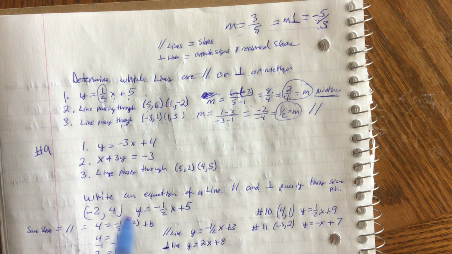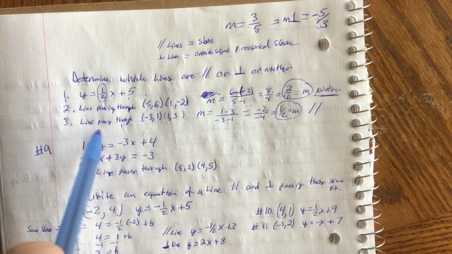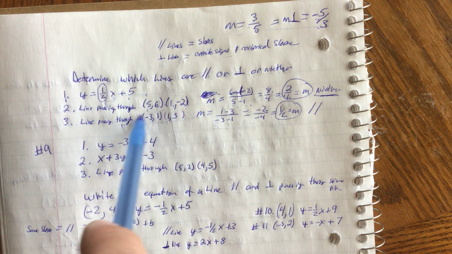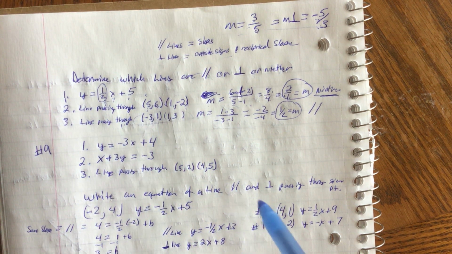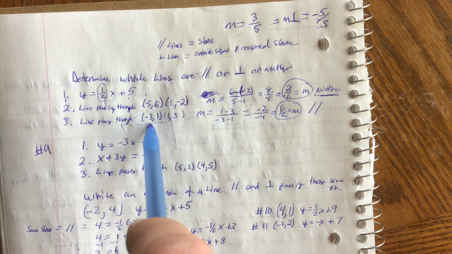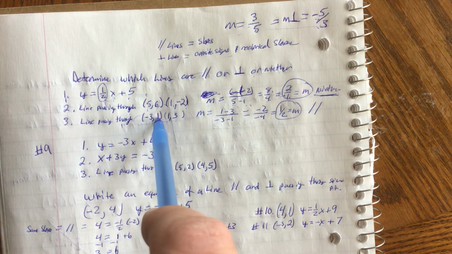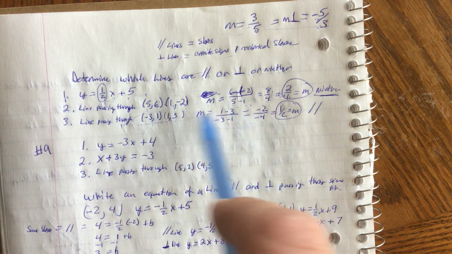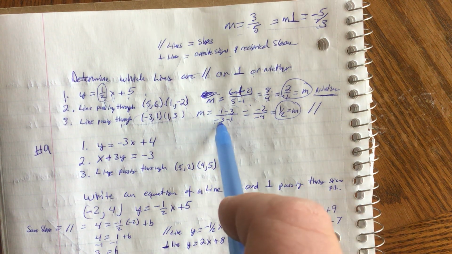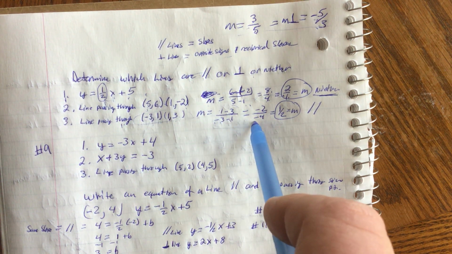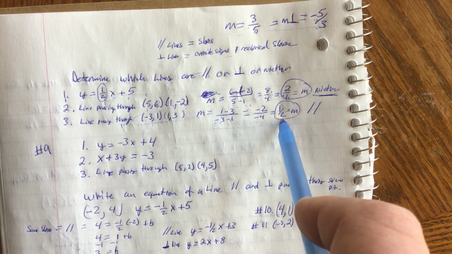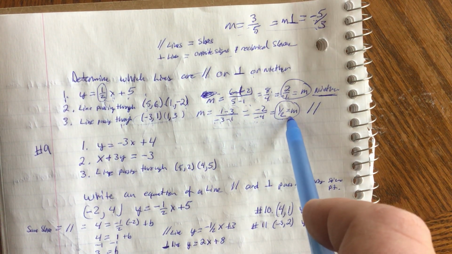Okay? Now, number 3. The third one. We're still comparing it to the first one every time. So we're going to find a line passing through these points. Now notice I don't even have to find the whole equation of the line. I'm really just looking at the slope. So again, I subtract the y's over the subtracted x's. I start with 1 minus 3 over -3 minus 1. 1 minus 3 is -2. -3 minus 1 is -4. A negative over a negative is a positive. 2/4 reduces to 1/2. So the slope of this line is 1/2.